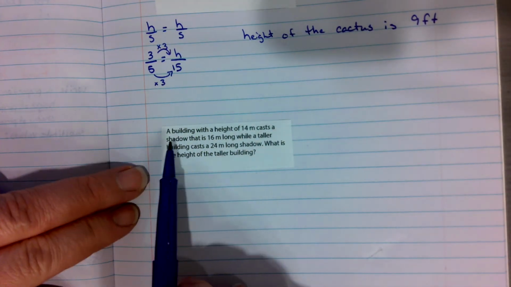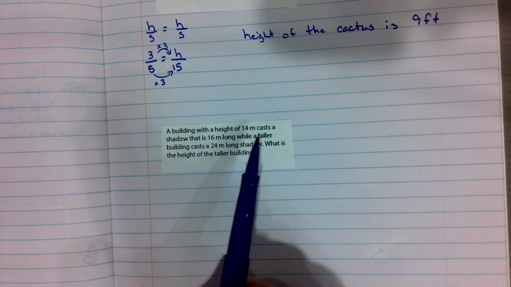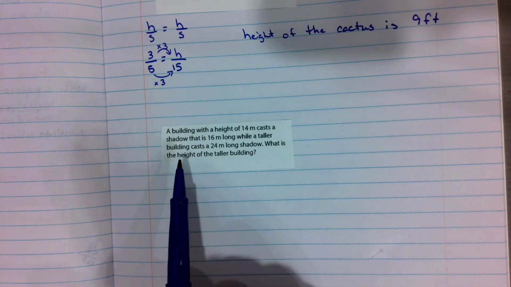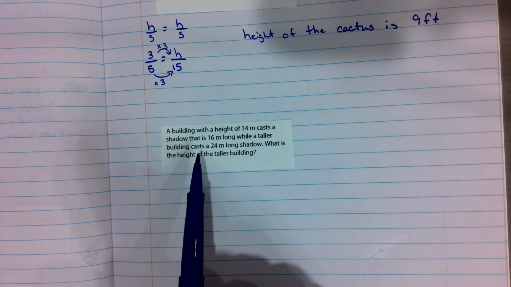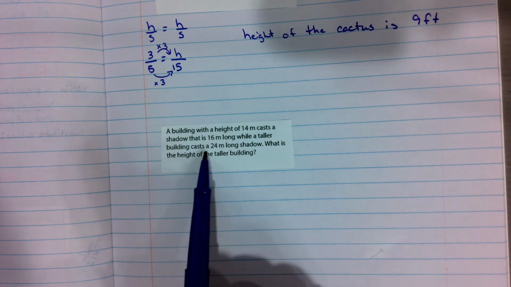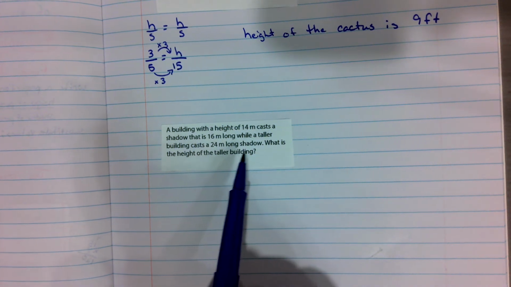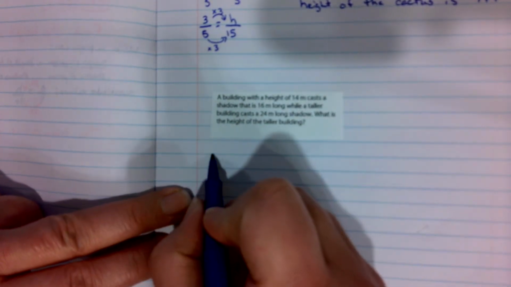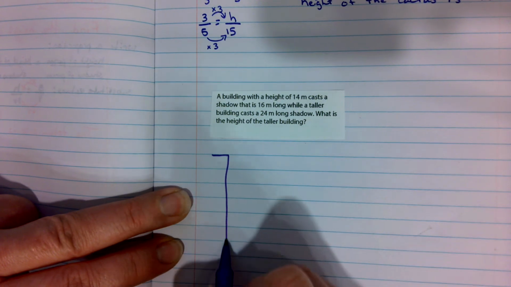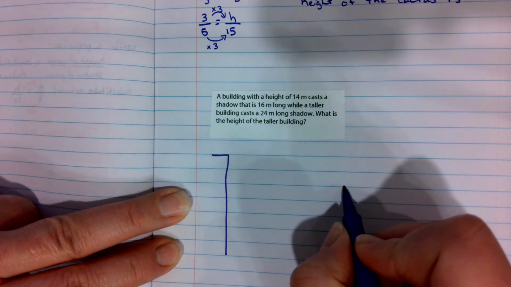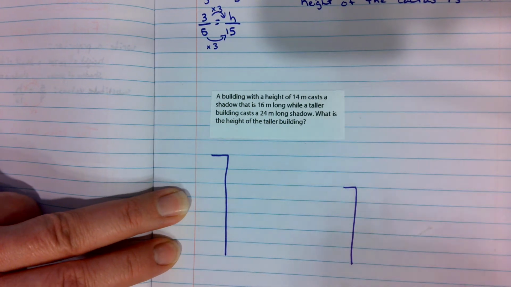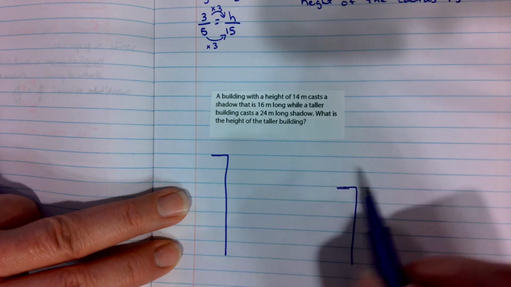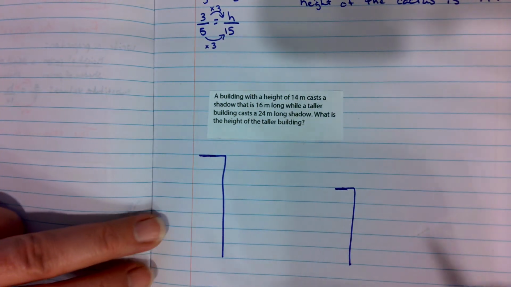All right, the next one, it says a building with a height of 14 meters casts a shadow that is 16 meters long, while a taller building casts a 24 meters long shadow. What is the height of the taller building? So I have two buildings. I have a taller building and then a shorter building, right? Again, I'm not drawing for art purposes, I'm drawing for math purposes.